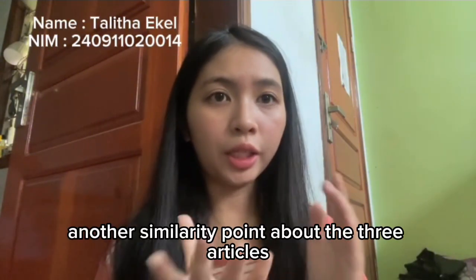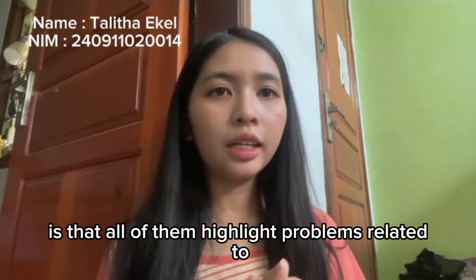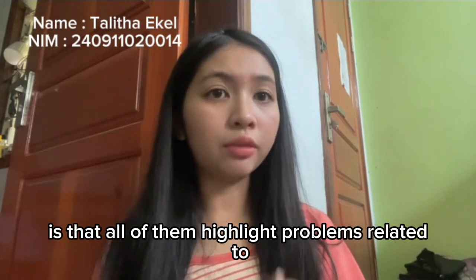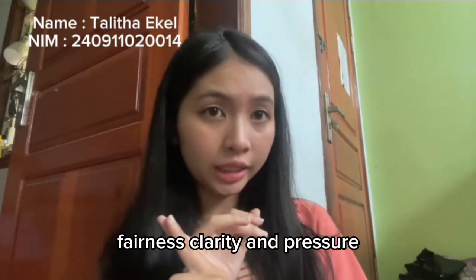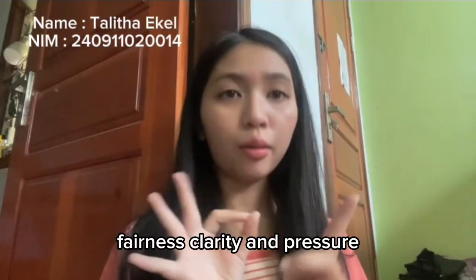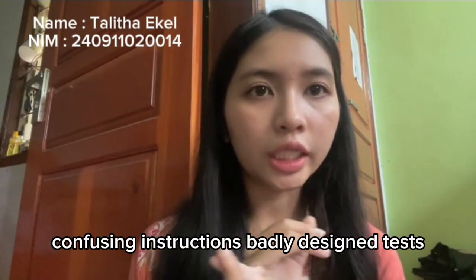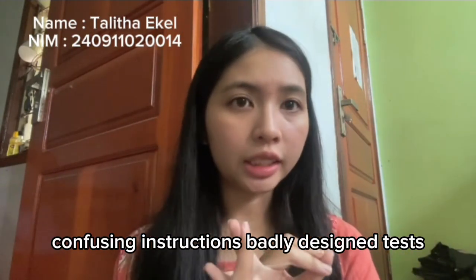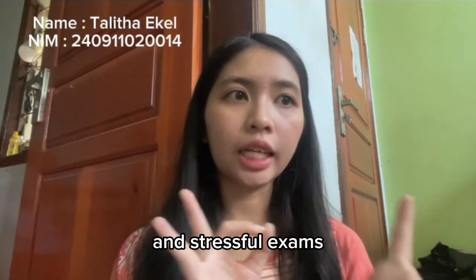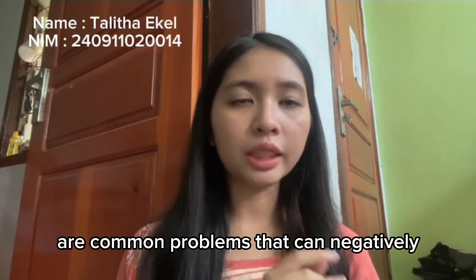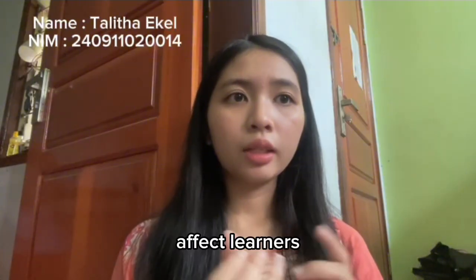Another similarity among the three articles is that all of them highlight problems related to fairness, clarity, and pressure. Confusing instructions, badly designed tests, and stressful exams are common problems that can negatively affect learners.